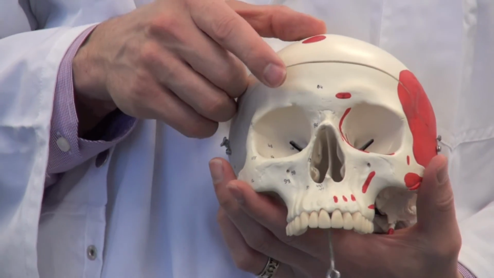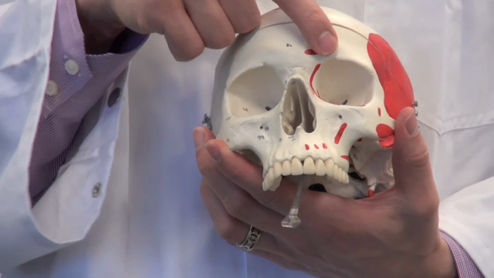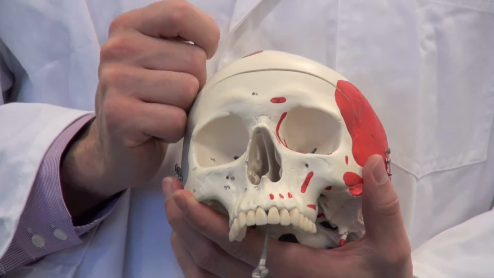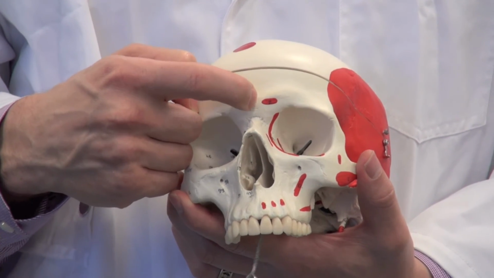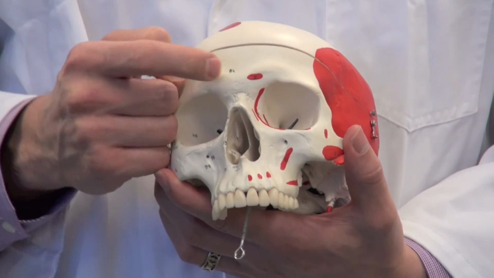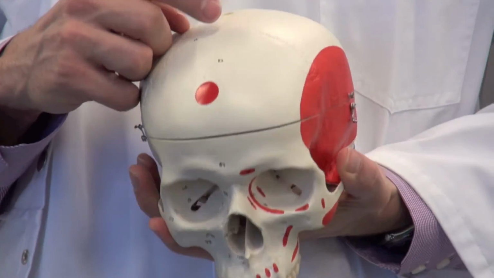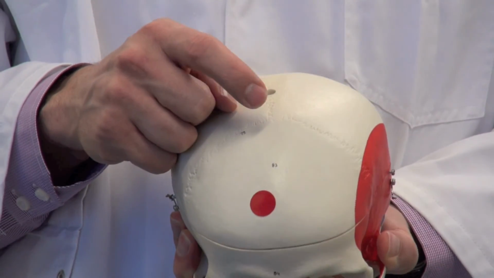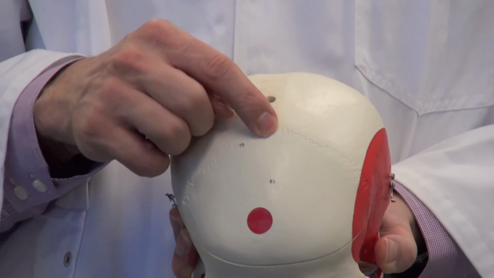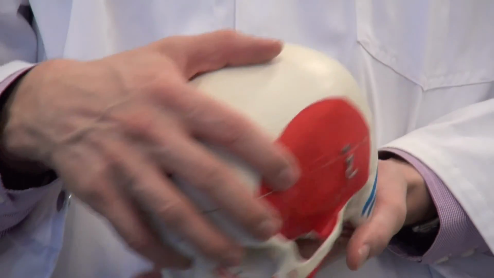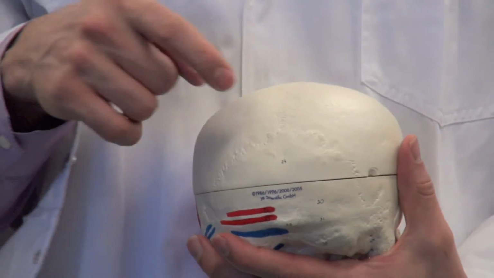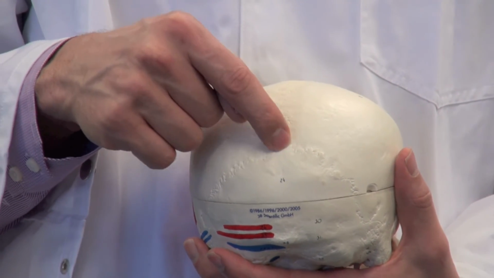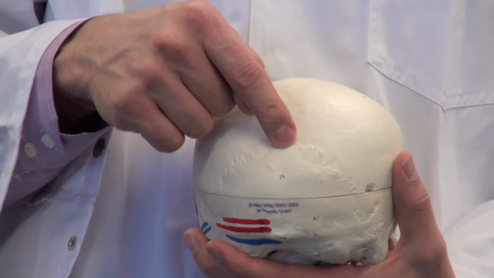The frontal bone has prominent superciliary arches, which are more prominent in males than in females. This craniometric point in between them is called glabella. The craniometric point here at the intersection of coronal and sagittal sutures is bregma. The very top of the skull is vertex, and the craniometric point at the intersection of the lambdoid and sagittal sutures is lambda, which is the Greek letter L.